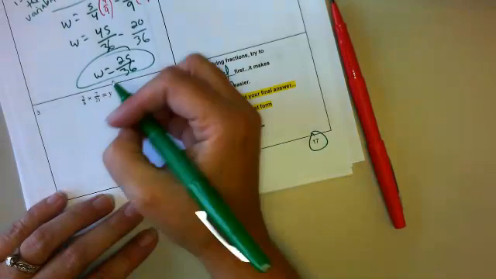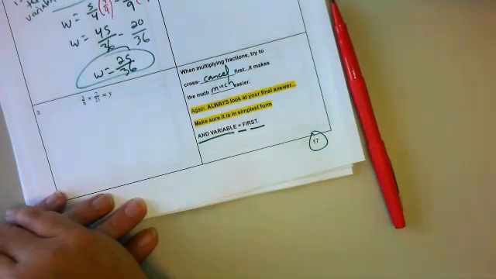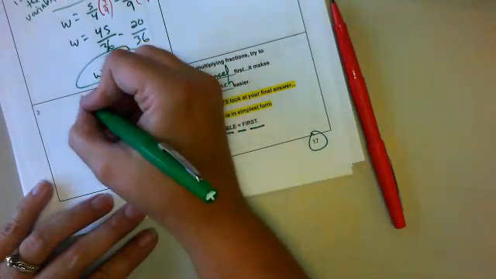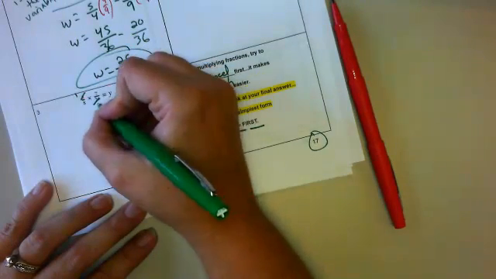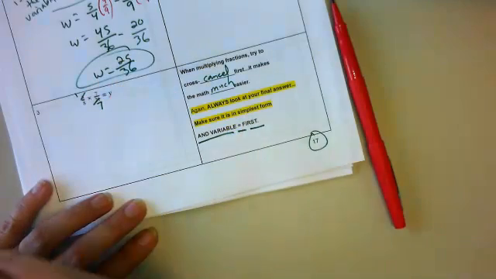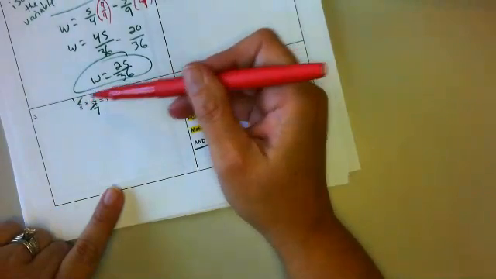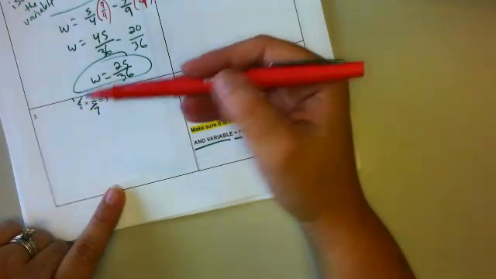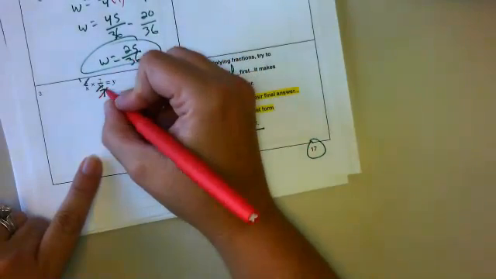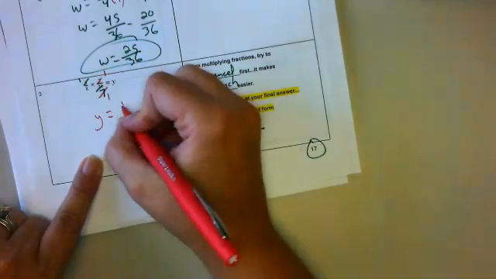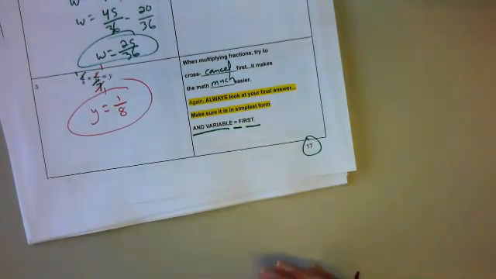3/8 times 7/21. This way, 8 and 7, no, I can't simplify or cross cancel. This way, oh, they're both divisible by, what, 3? I can make that a 1. I can make that a 7. Okay, oh, and look at what else I can do. And I hope you learned this last year. Not only can you cross cancel, you can cancel top to bottom. So we have a 7 and a 7. Well, that becomes 1, and that becomes 1. So we are actually left with y equals 1 times 1 is 1, 8 times 1 is 8, y equals 1/8. Okay?